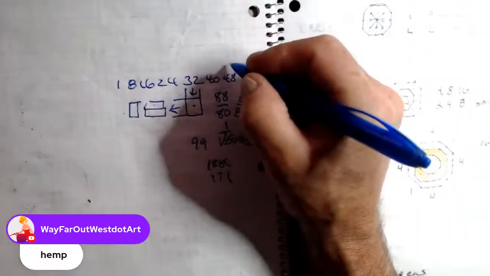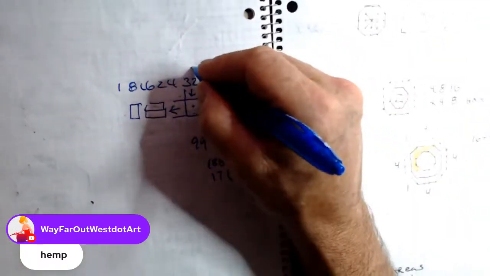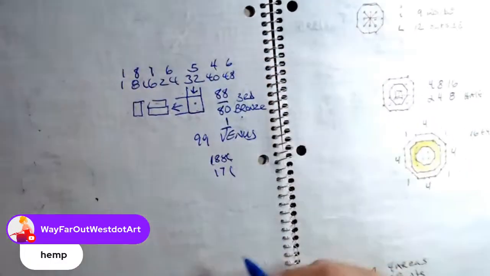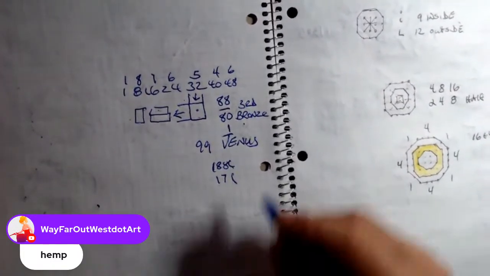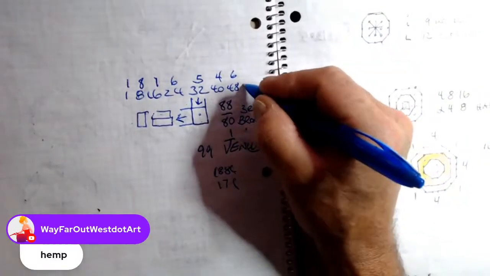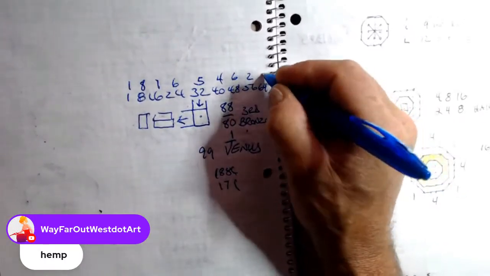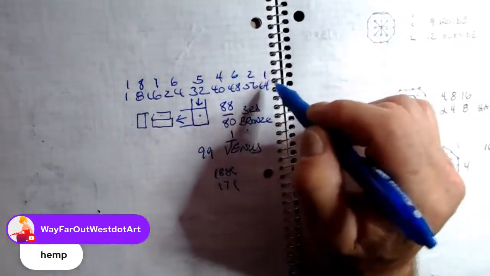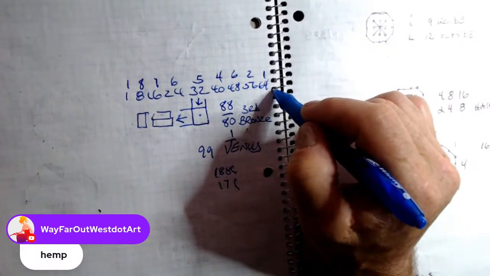I just want to do something over here. This is going to be 6, 4, 5, 6, 7, 8, 1. Just want to see what that looks like. So the next one over here would be 56, and that would be 2, and then 64, and that would be 1. 1, 2, 3, 4, 5, 6, 7, 8, 9. Did I get that right? 56 and 8, 64.